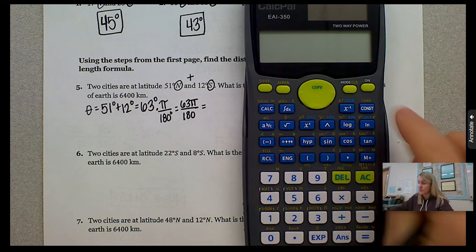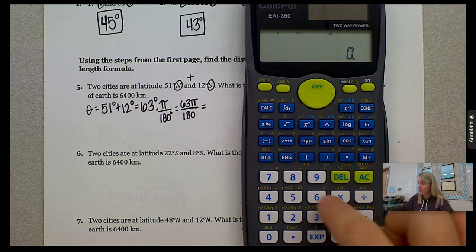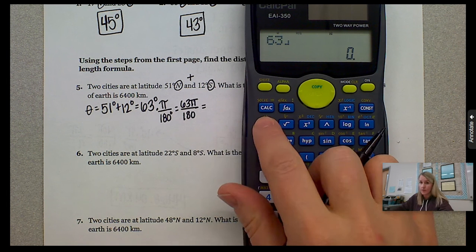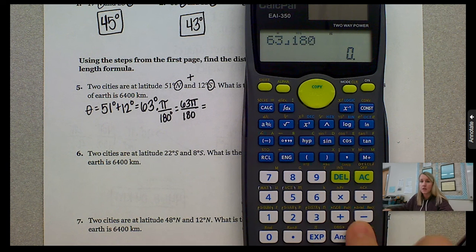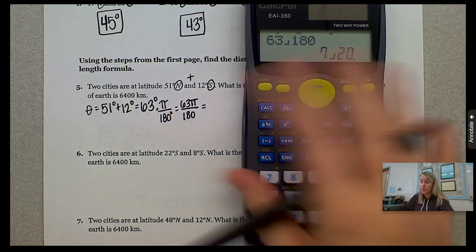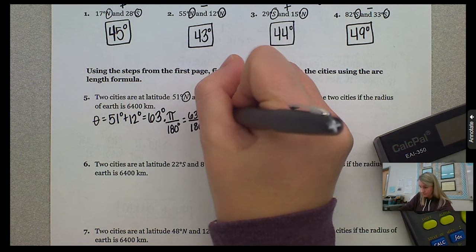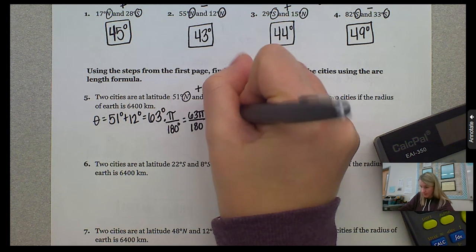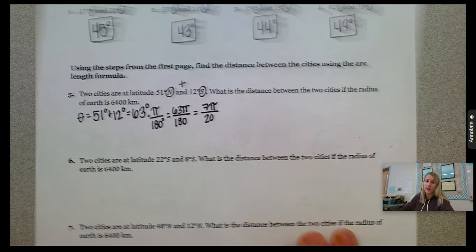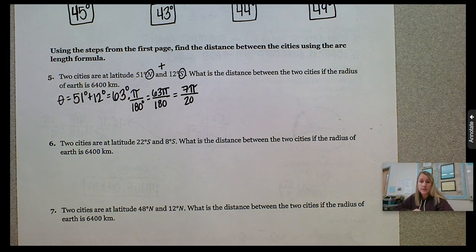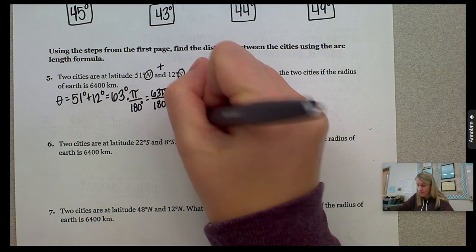So in here, I'm not putting the pi in for this part. I'm just doing 63 fraction button 180. And that comes out to 7 over 20. And then I'll just put that pi back in. Okay. So my angle in radians is 7 pi over 20. Beautiful. So that's now going to be my theta.